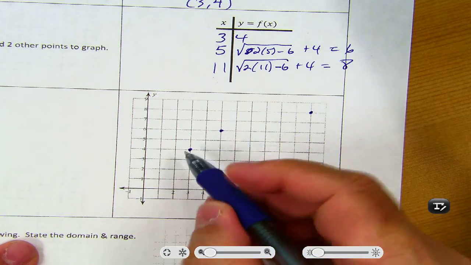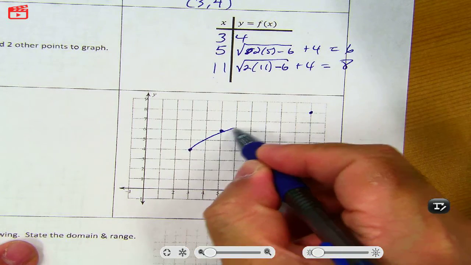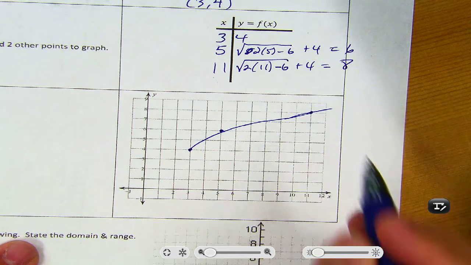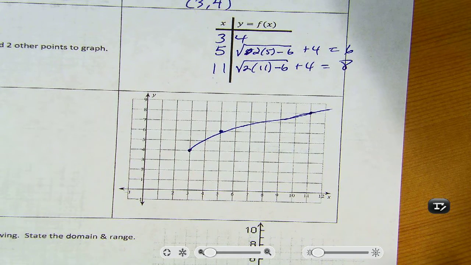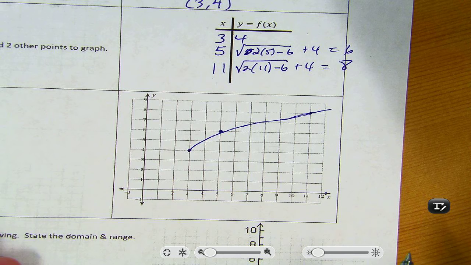Okay? Now, remember we said this is the starting point. So from there, I'm going to draw my little graph. And yes, you're going to connect these dots. Do we want them straight lines? It is not a straight line. It is a curve. Please don't make it straight. I'd rather have a sloppy curve than a bunch of straight lines. Okay? All right, ready for the next one?